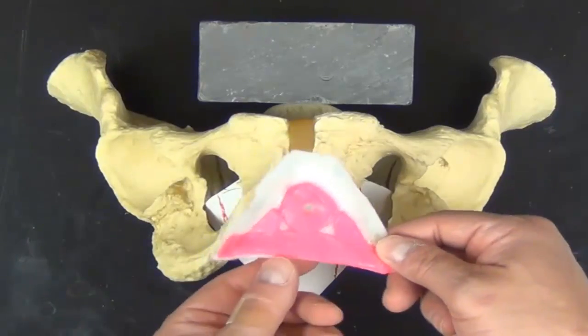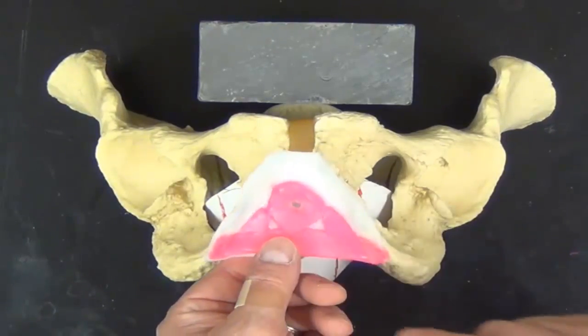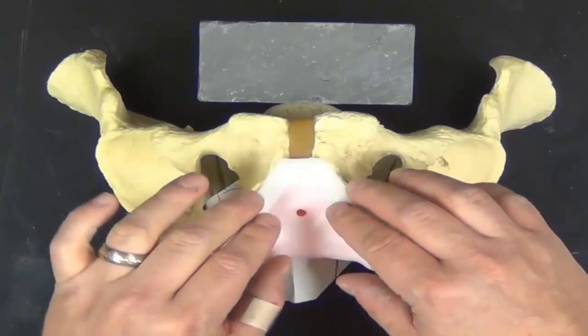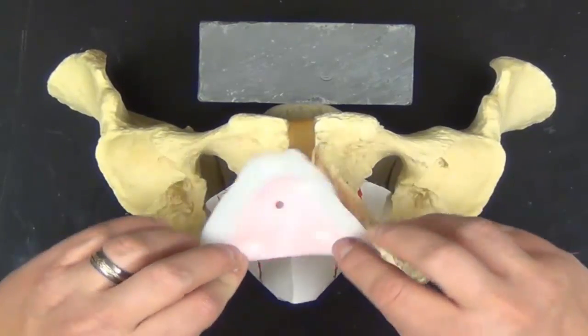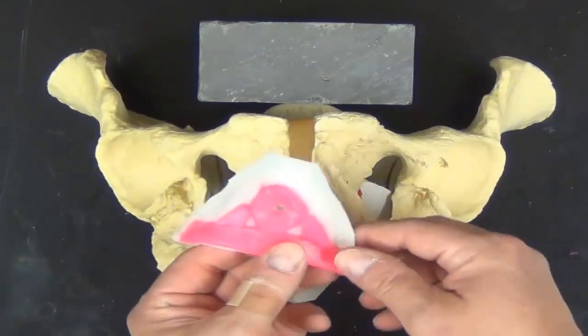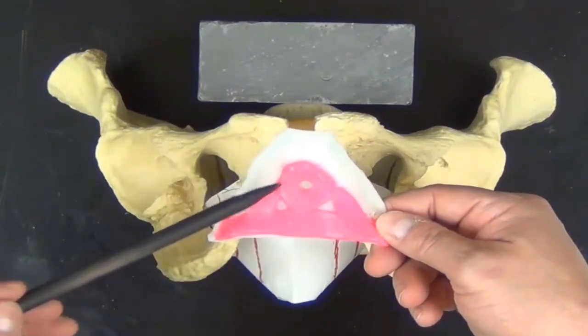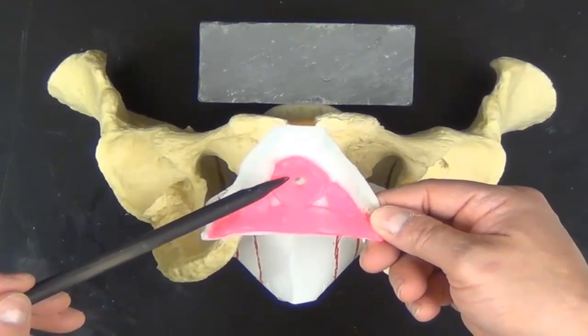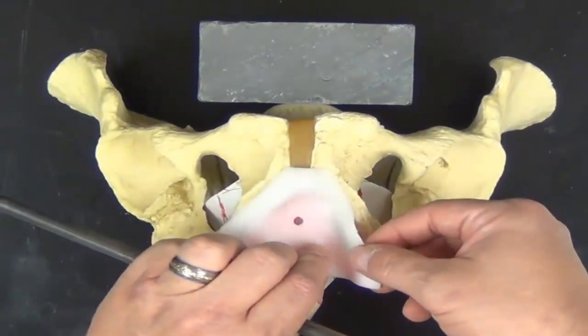And it's the deep transverse perineal muscle and sphincter urethrae because if I put it back in position here, it's on the deep side of the perineal membrane. So I'm going to flip it one last time. Deep transverse perineal muscle with a subcomponent, the sphincter urethrae. And flip it back over.